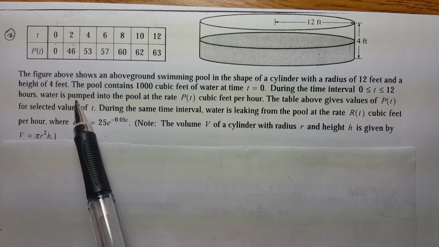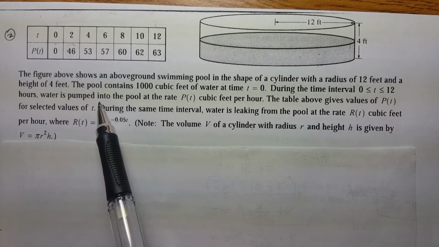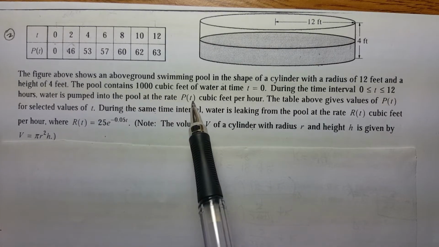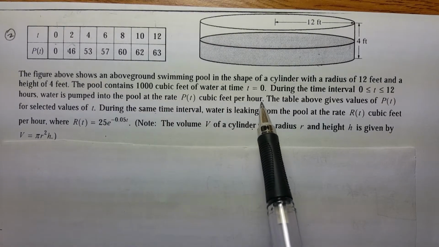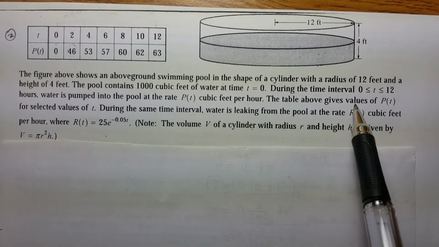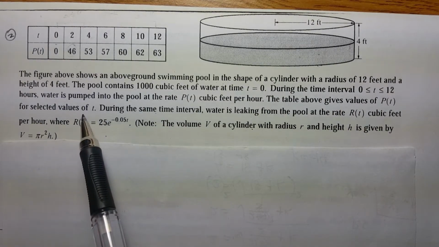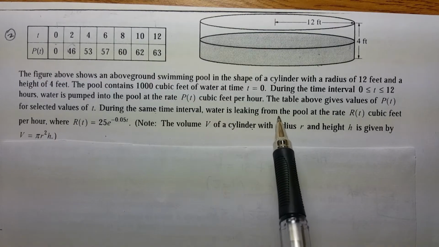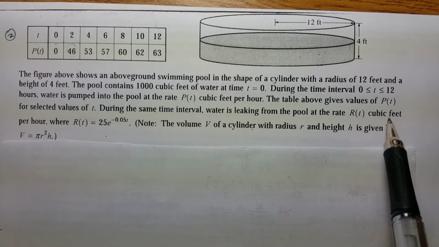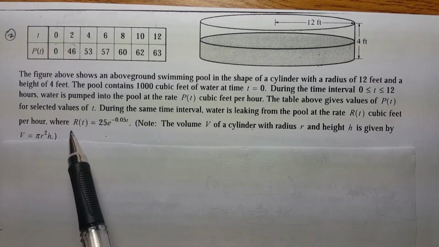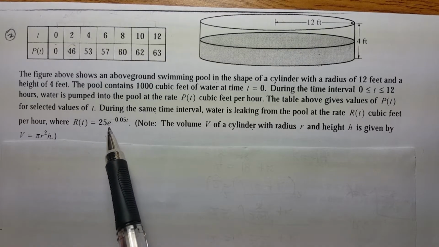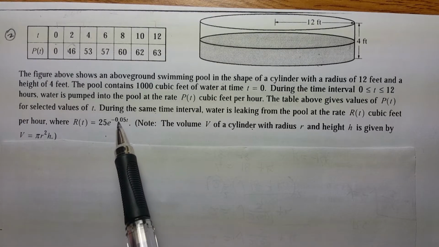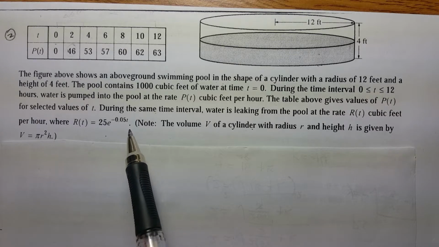Water is pumped into the pool at the rate P of t cubic feet per hour. The table above gives values of P of t for selected values of t. During the same time interval, water is leaking from the pool at the rate of R of t cubic feet per hour, where R of t is equal to 25 times e to the negative 0.05 t.